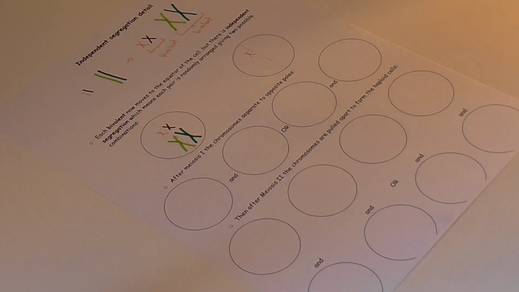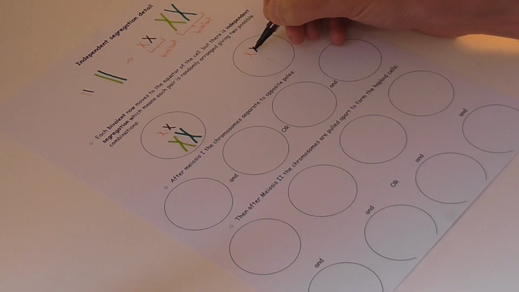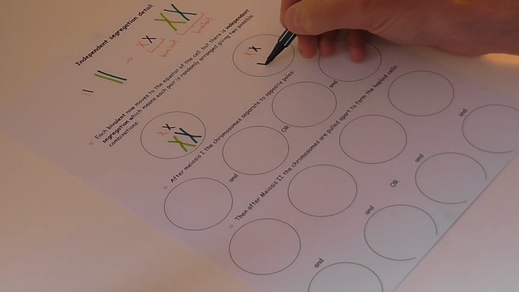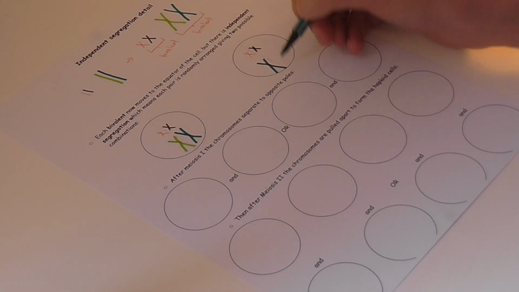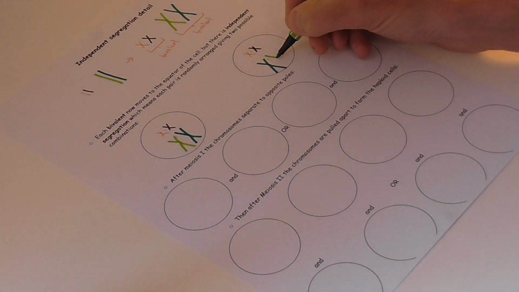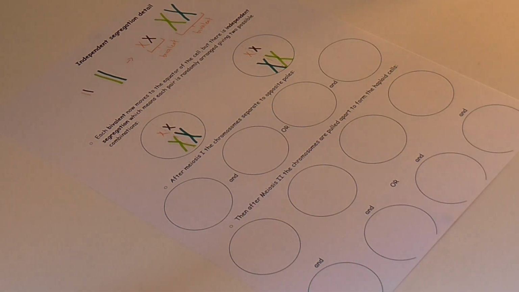We may have the smaller bivalent still arranging itself like so, but purely by chance the other bivalent arranges itself so that now we have the dark green chromosome on the left hand side and the lighter green on the right.